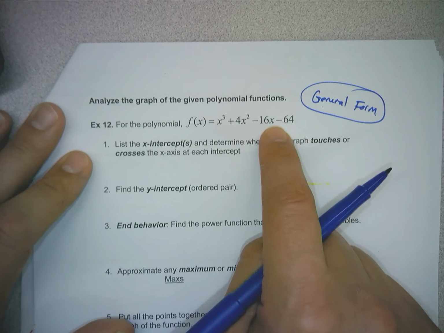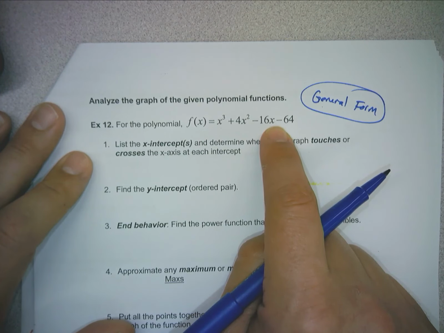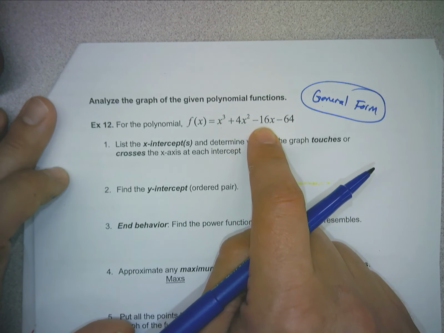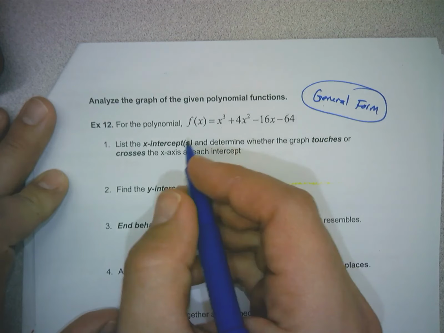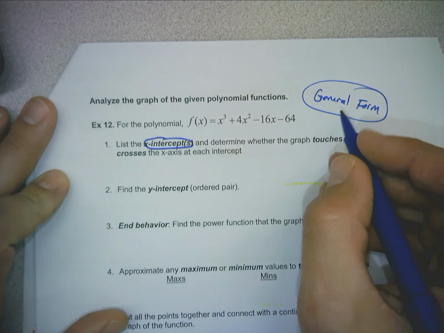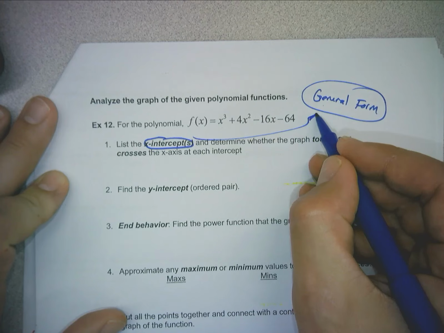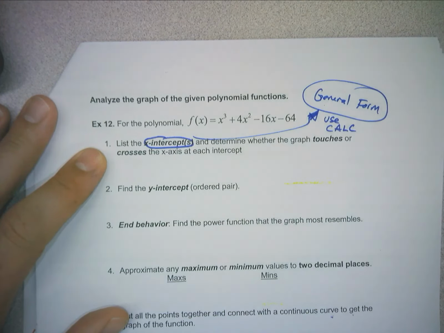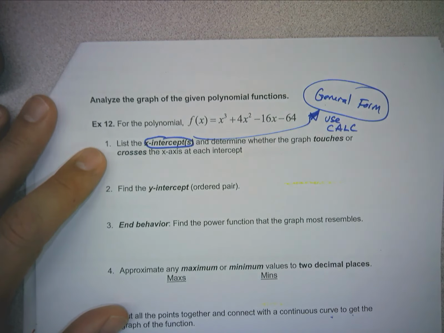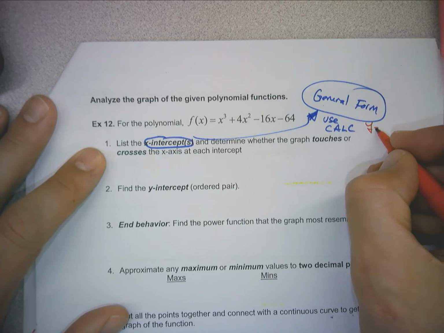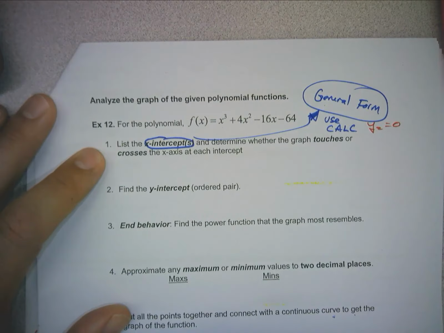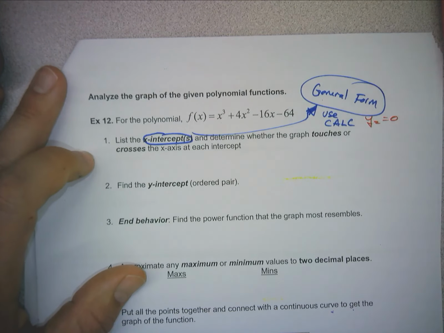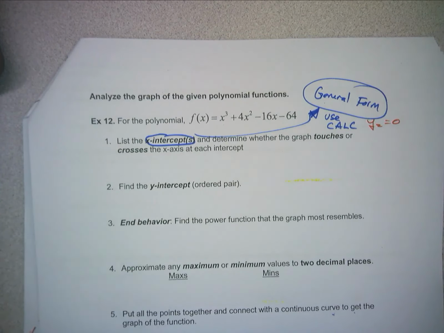If you want to find the x-intercepts, you have two choices. You could try factoring this thing, which I don't want to do, but you could. Or you have to use your calculator. So if I'm going to do x-intercepts in general form, I'm going to use my calc. I'm going to use my y2 as 0, and I'm going to find the intersection, or find a min or max if it's a touch.